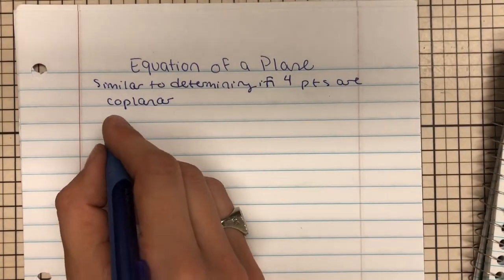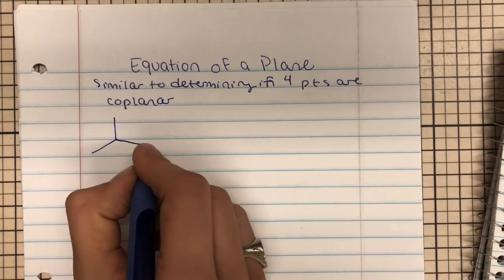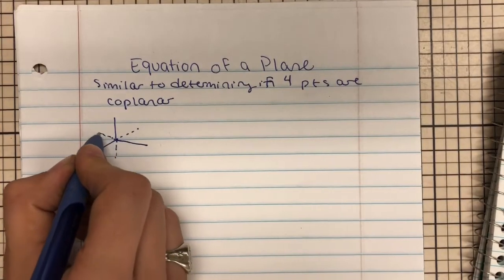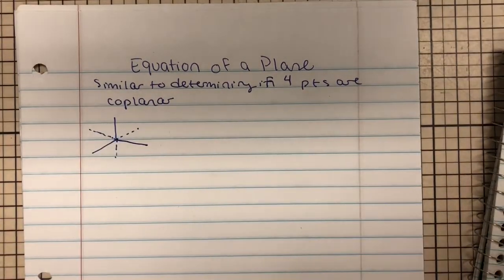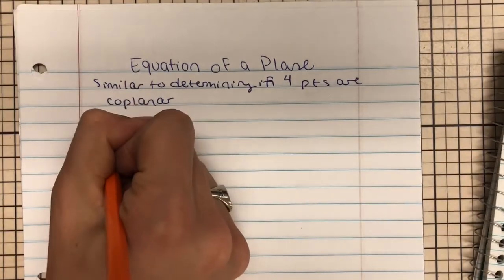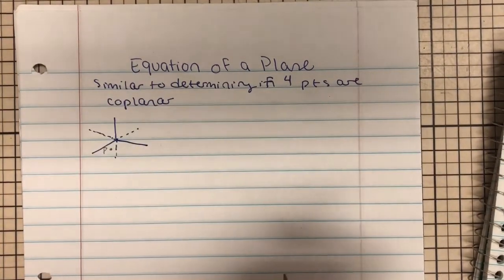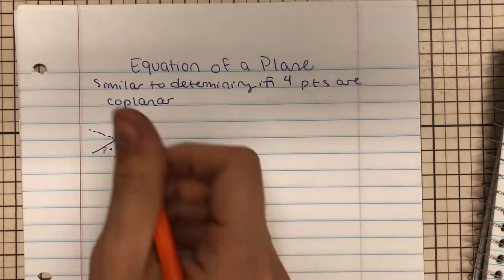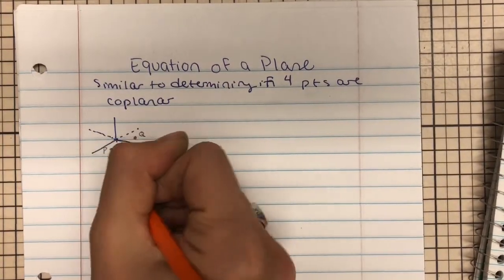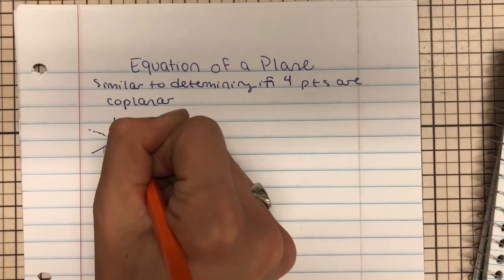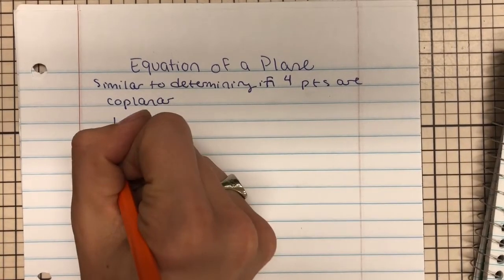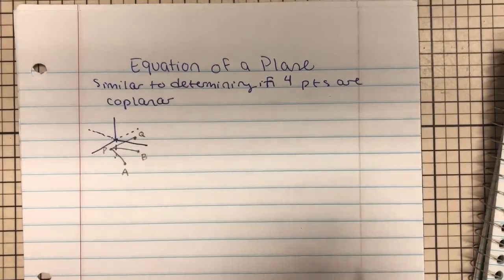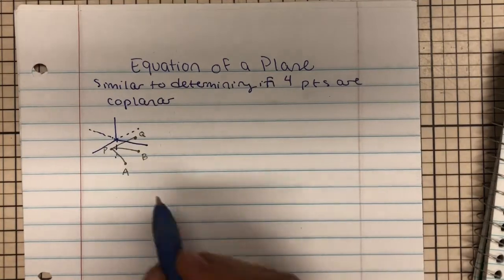Let's say I have my three-dimensional space here, and I've got the point P over here, the point Q over here, the point A, and maybe another one, B.